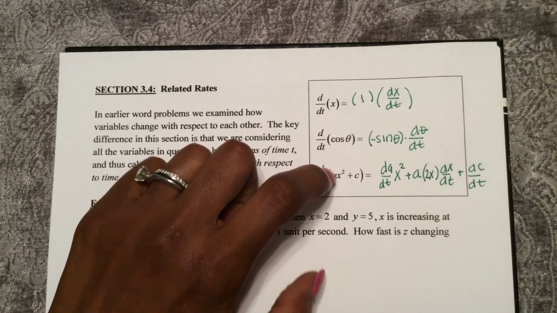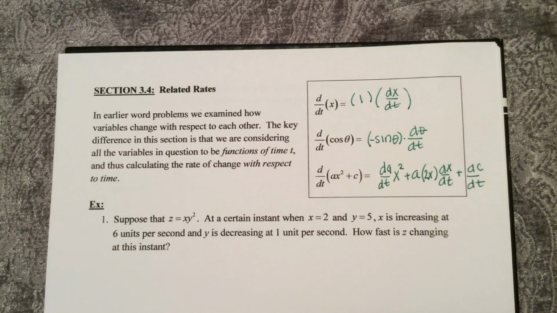Now, if these were constants, a and c, it would have been a much simpler problem, but I figured I might as well throw it to you with 3 variables in that first example. So now let's get into some examples like ones you'll see in your homework as well as in future assessments.